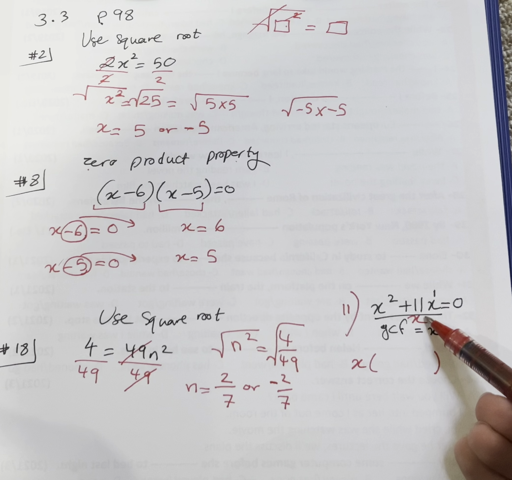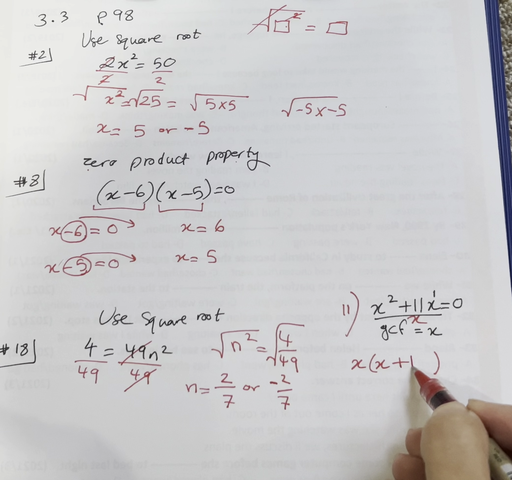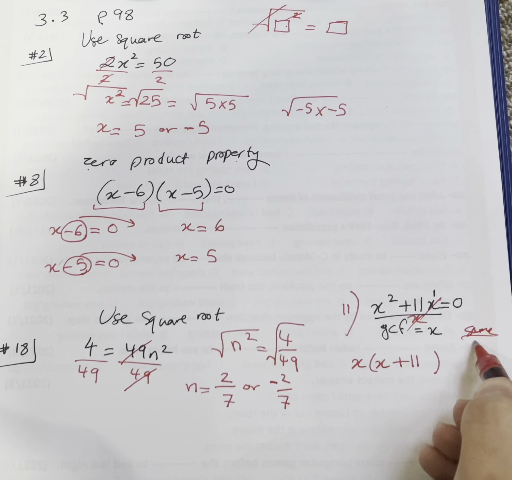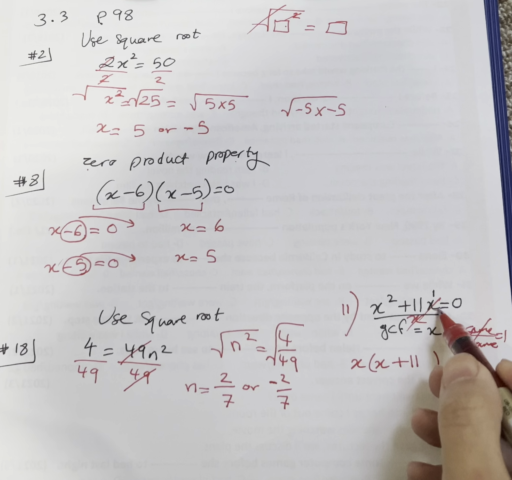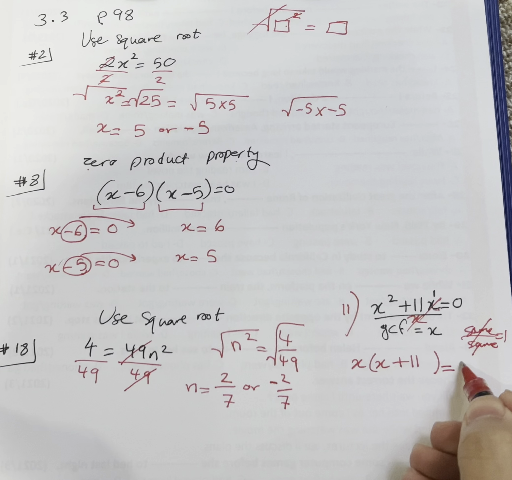Now, let's do the division. 2 minus 1 is 1, so x stays x, plus 11, 11. Same over same is always 1. Okay, so 1 times 11 is 11. This is my answer. No, we're not done yet.